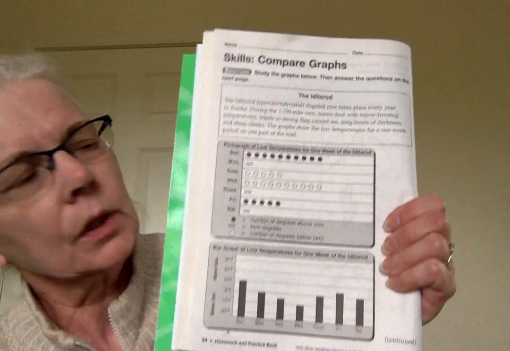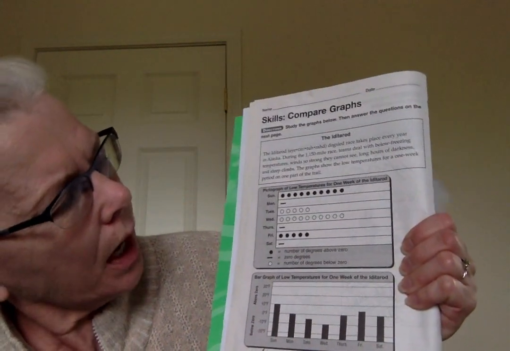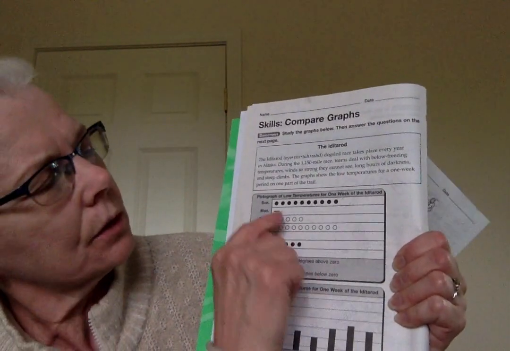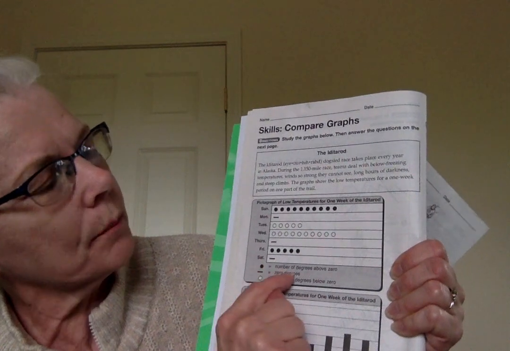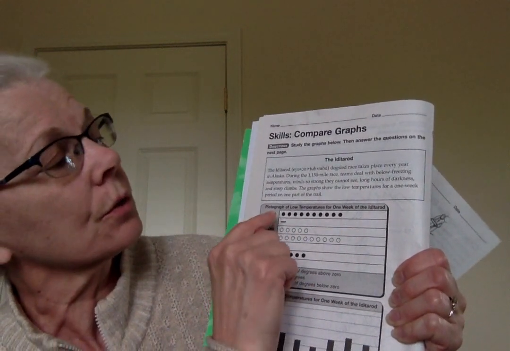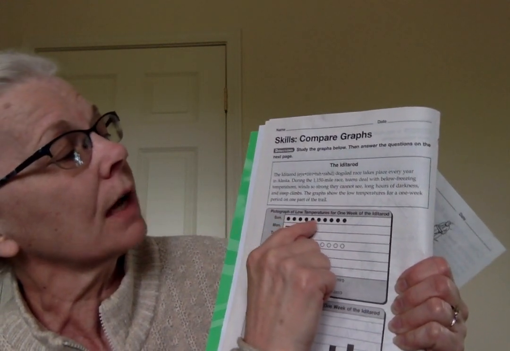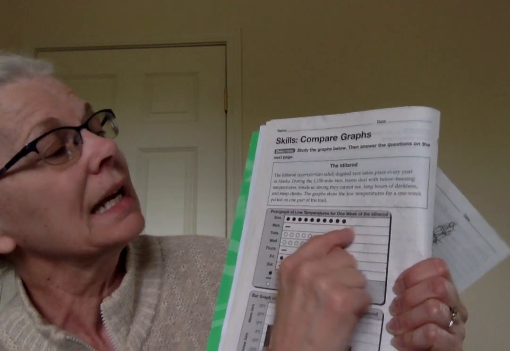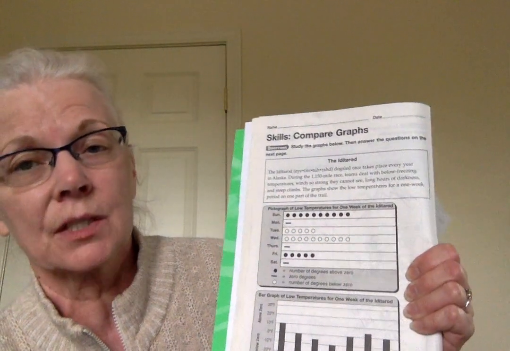Which day had the warmest temperature? Well, it would be the highest bar or the one with the most number of degrees above 0. So 1, 2, 3, 4, 5, 6, 7, 8, 9. This was 10 degrees above 0. There it says it right there, 10 degrees above 0.